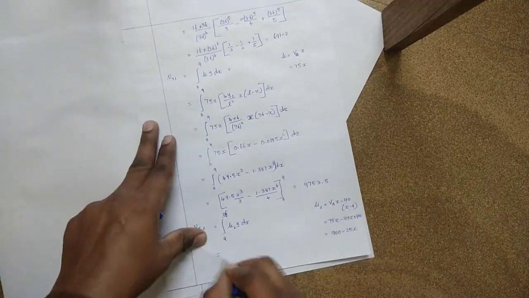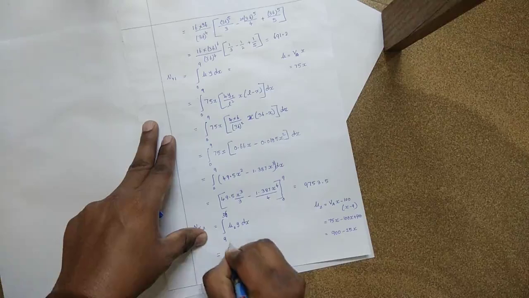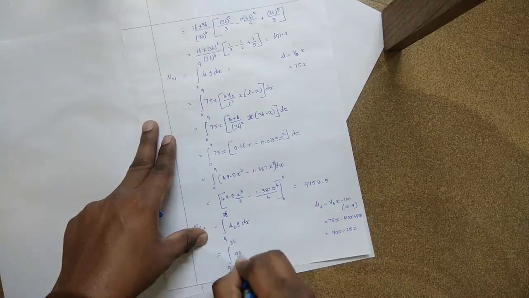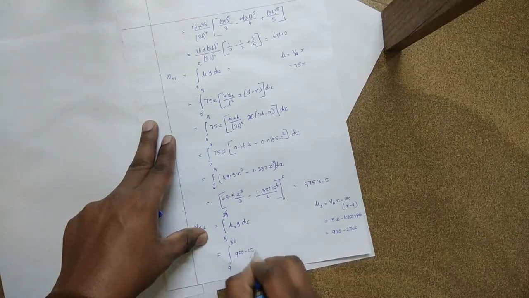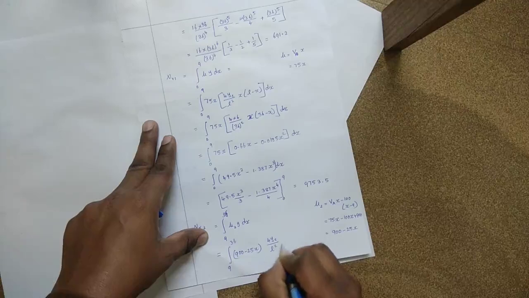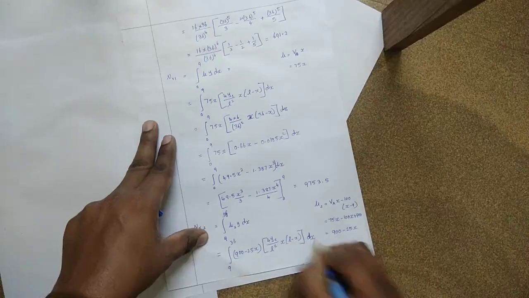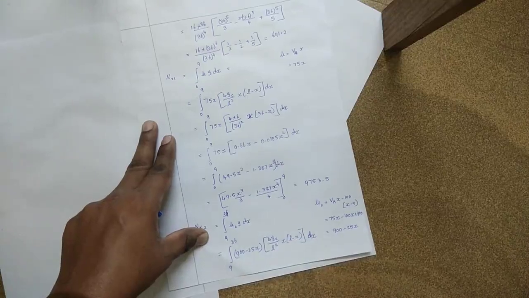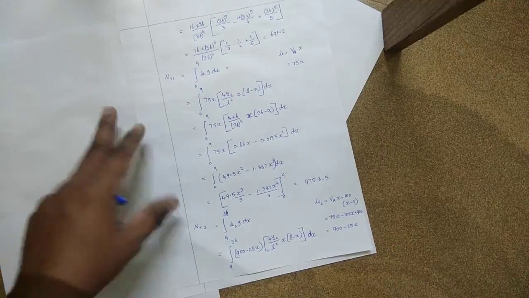If you substitute the value here, from 9 to 36, 900 minus 25x is the Mu 2 value, into the y value, that is 4yc divided by L square x into L minus x, into dx. We need to solve this equation to find the numerator 2 value.